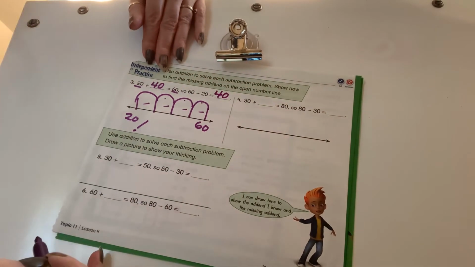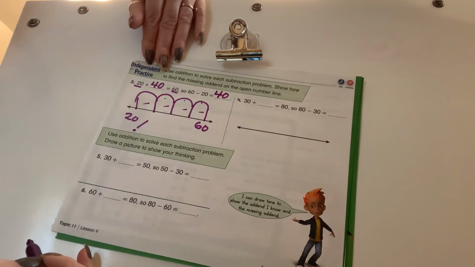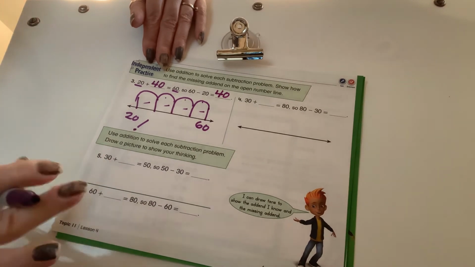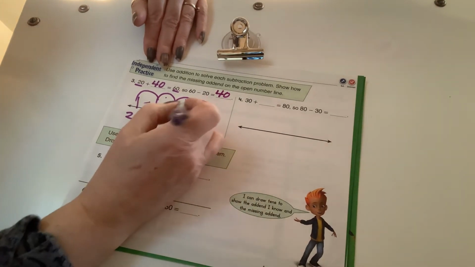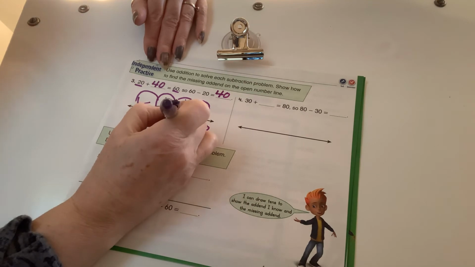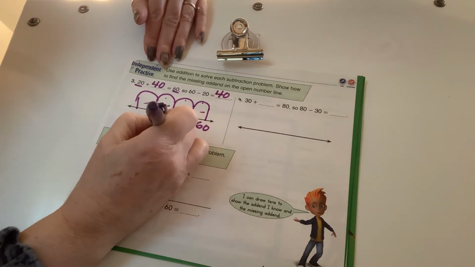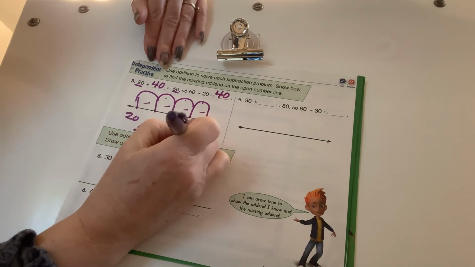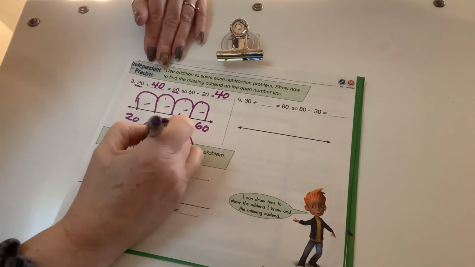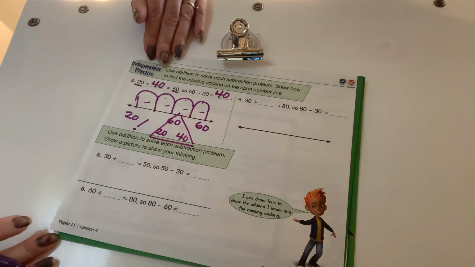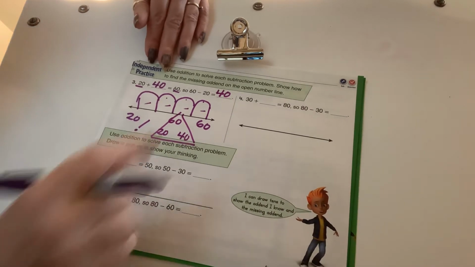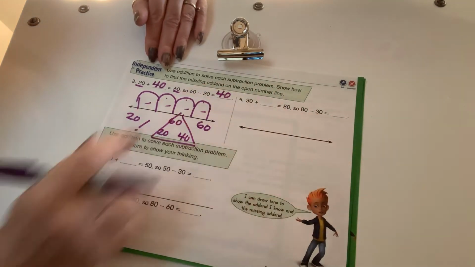Good job. Now, if you were doing it, I know Liza loves doing those fact family houses. So she's probably writing it like this. 60's at the top for Big Daddy. And who lives in the house? 20 and 40. Do you see that? Okay, good job. All right, I'd like you to continue on here.